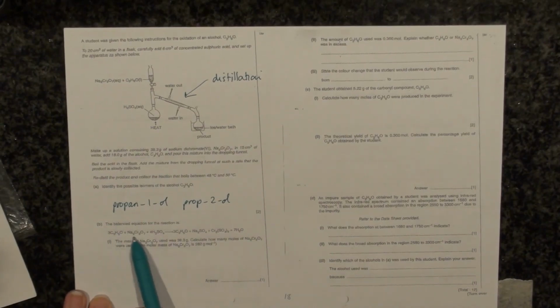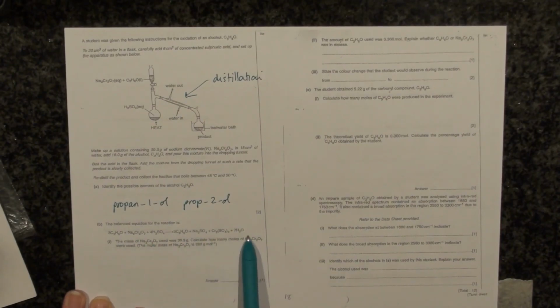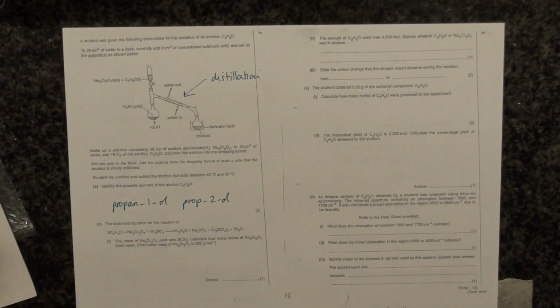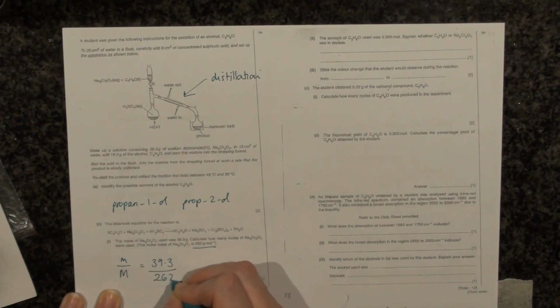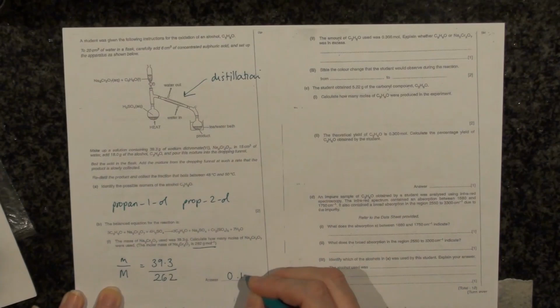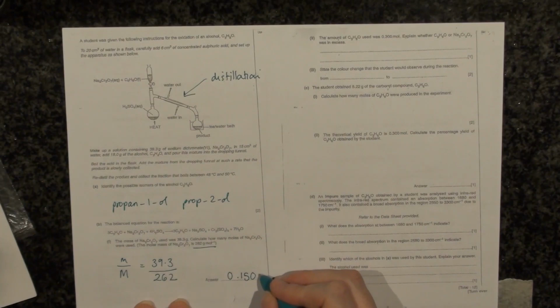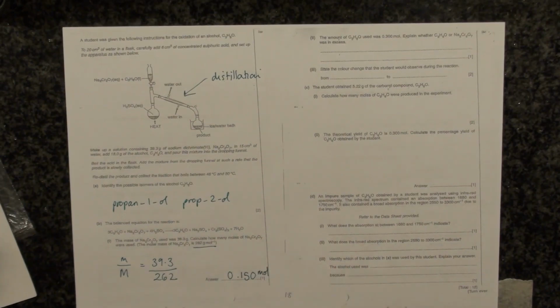Now here we have an example where they've put in that complicated looking formula. You're going to need that for the ratio of moles. So the mass of sodium dichromate used was 39.3. Calculate how many moles of dichromate were used, and they tell you the molar mass is 262. So it is a straightforward mass over molar mass, 39.3 over 262. Answer 0.15, and they're probably looking ideally now for a trailing 0 and an answer, of course, in moles. They won't penalise, and they would accept 0.15 as well.